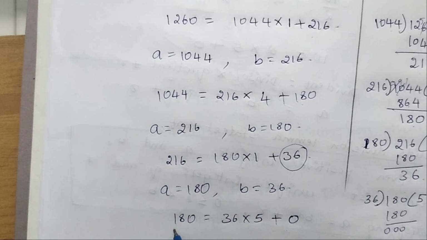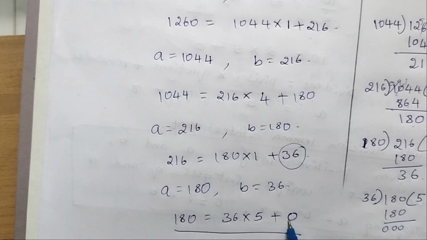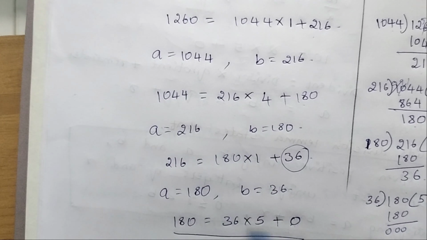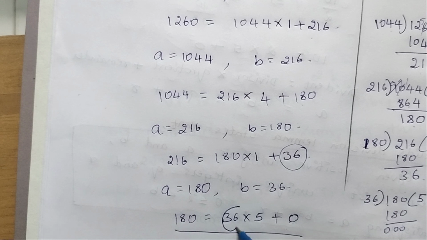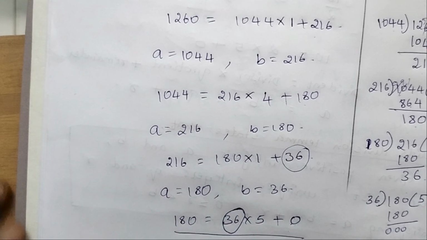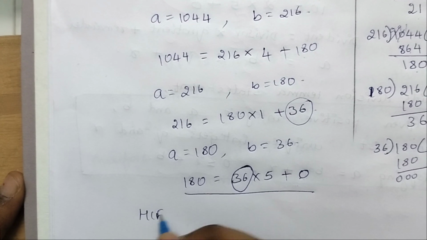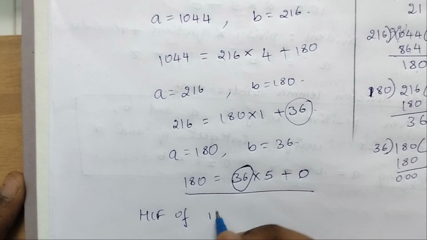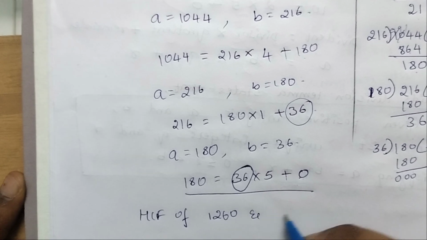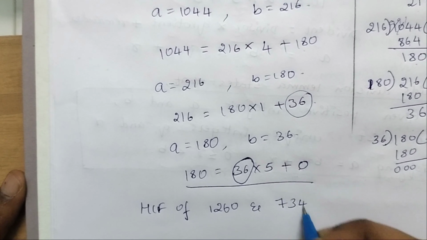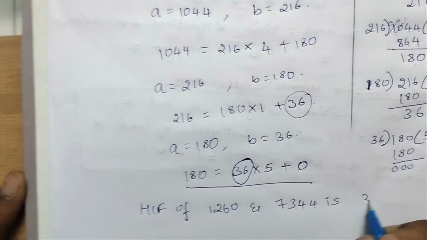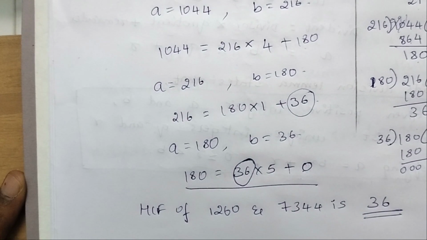Now in this step I got my remainder as 0. So this divisor is my HCF for this question. So HCF of 1260 and 7344 is 36. 36 is my HCF.